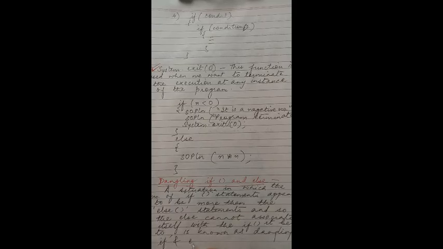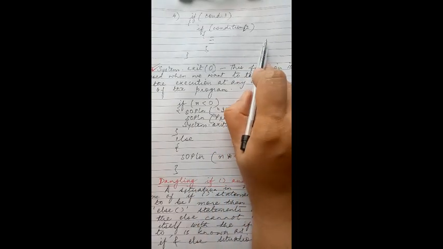What does this mean? If I have made an if else ladder, that means each else should have its corresponding if to which it can attach. But in some cases the number of if is more and the number of else is less. So each else cannot associate itself to the corresponding if. Such a case is known as dangling if else. It gives an error message on the screen. Okay, this is called dangling if and else.